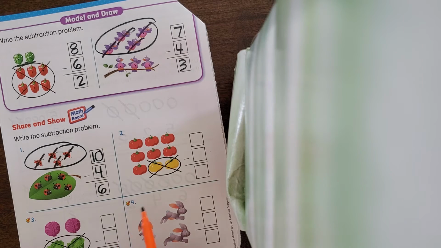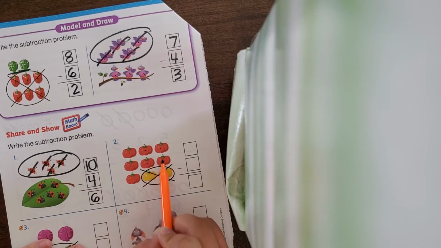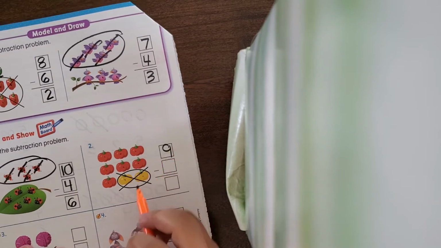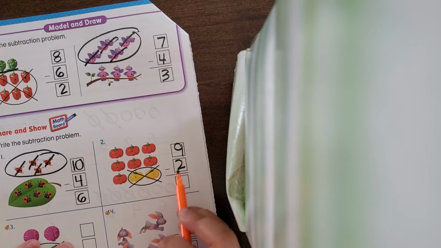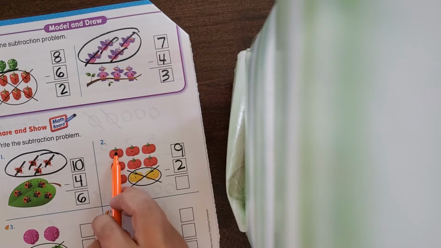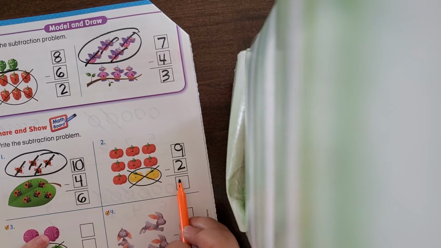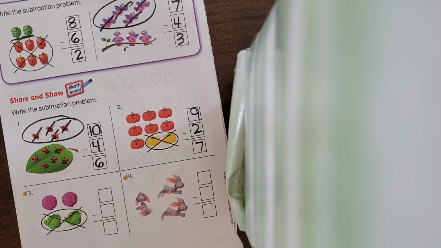Okay, so you should have solved number 2. 1, 2, 3, 4, 5, 6, 7, 8, 9 tomatoes. And it shows me that we're taking away the 1, 2 yellow ones. So how many are left over? 1, 2, 3, 4, 5, 6, 7 red tomatoes. 2 thumbs up if you got that right. If you didn't, fix it and then try number 3 by yourself.